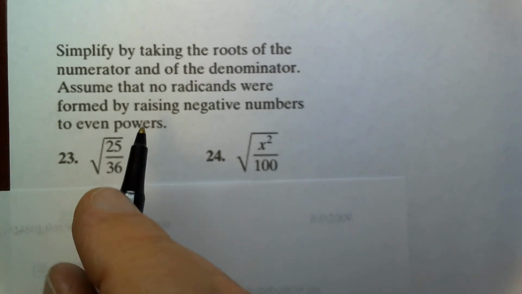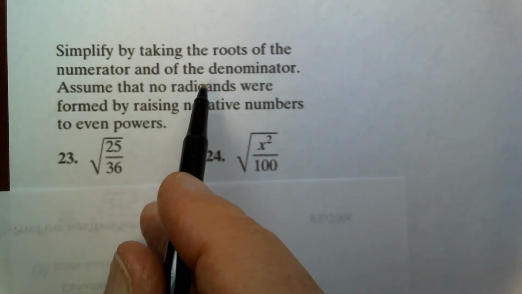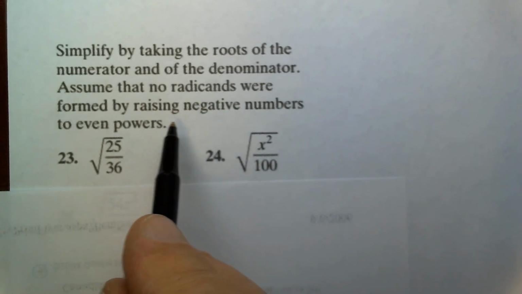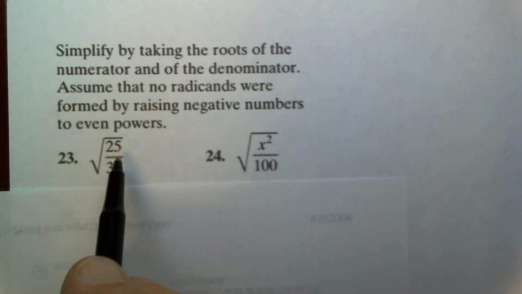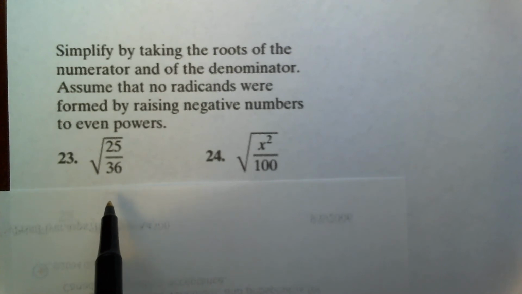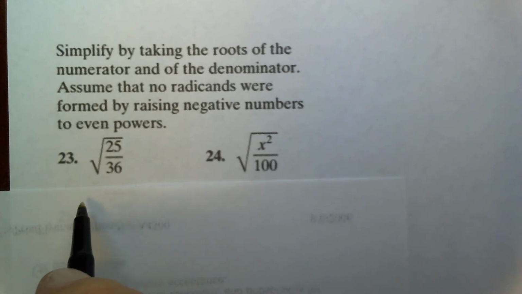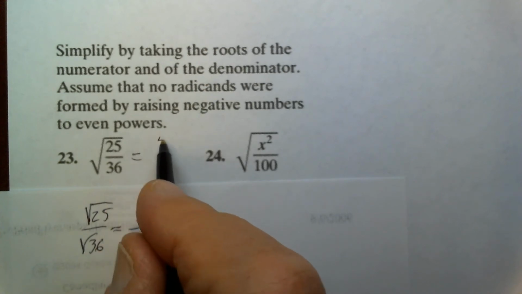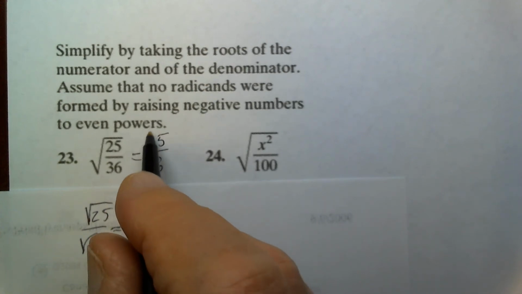For the next three examples, we have to simplify by taking the roots of the numerator and the denominator, and assume that no radicals were formed by raising negative numbers to even powers. So we don't need absolute value symbols. In other words, for number 23, there would be the square root of 25 divided by the square root of 36. The square root of 25 is 5, and the square root of 36 is 6. So that's equal to 5/6.